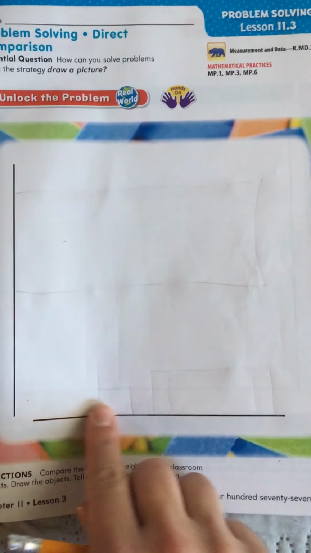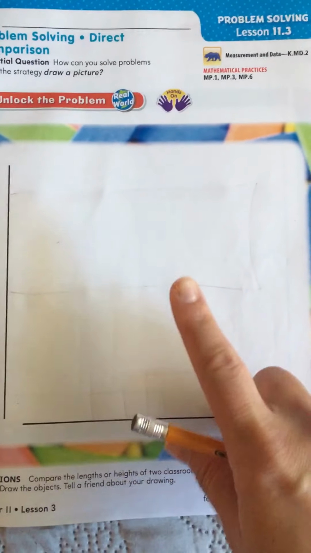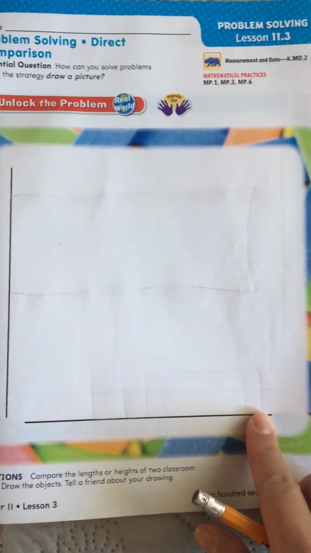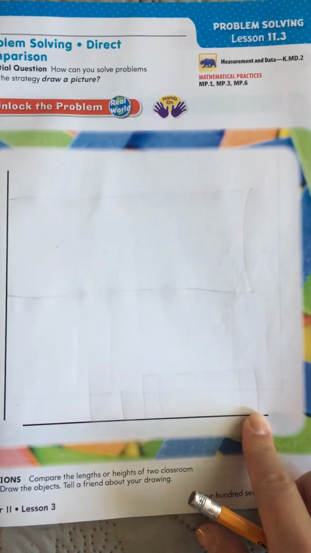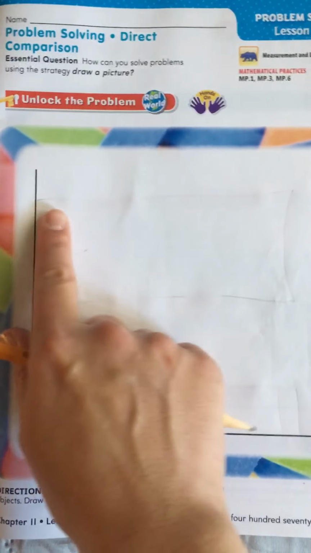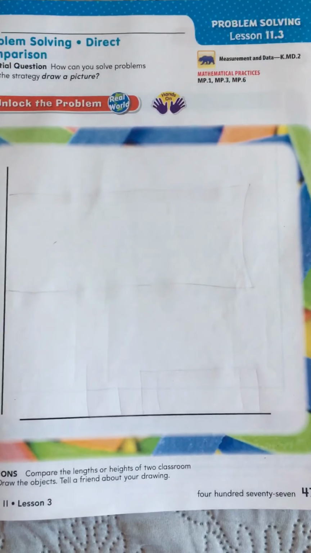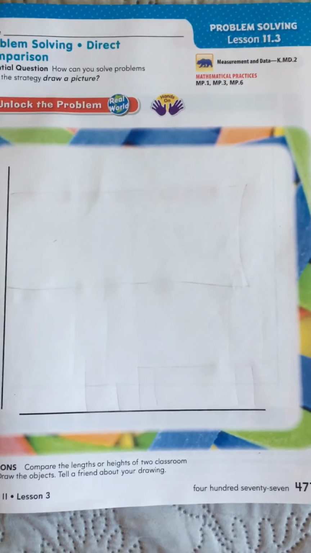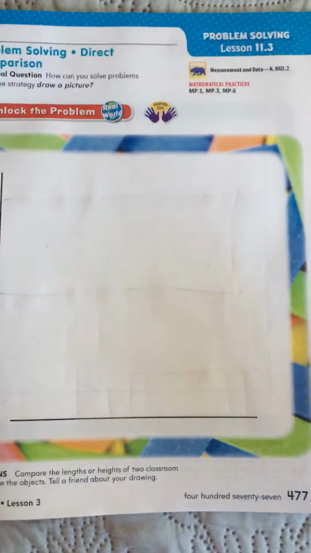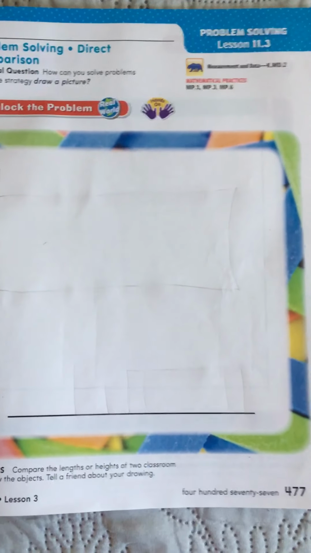So to compare heights, we would start with this bottom line and draw up because this is where the floor would be in our classroom. And then if we wanted to compare lengths, we'd start from this black line and go across to compare how long something is. So if we think back to our classroom, we had a chair and table that we sat on every single day. We can compare those two with height.